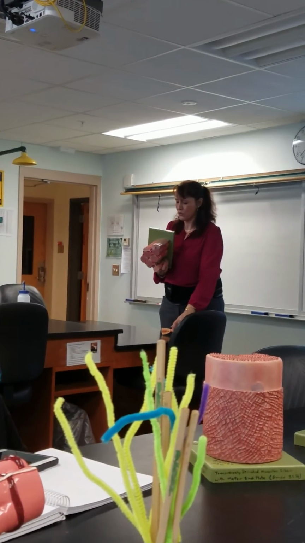What do we call that? This is our myelin sheath, and if it's in the peripheral nervous system, the myelin sheath has to be made up of what type of cells? Schwann cells. If it was in the central nervous system, what type of cells would it be made up of? The O ones? Oligodendrocytes, yep.